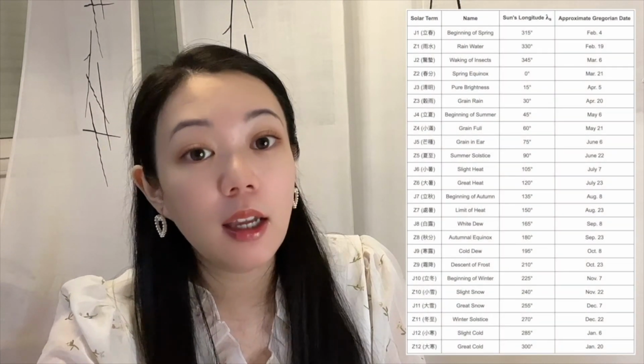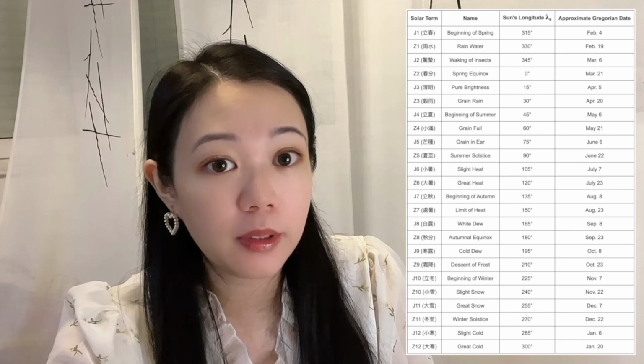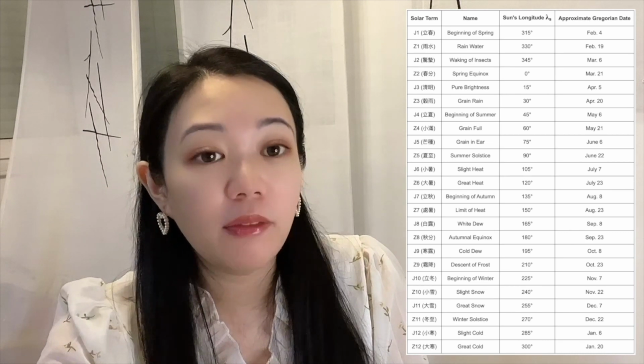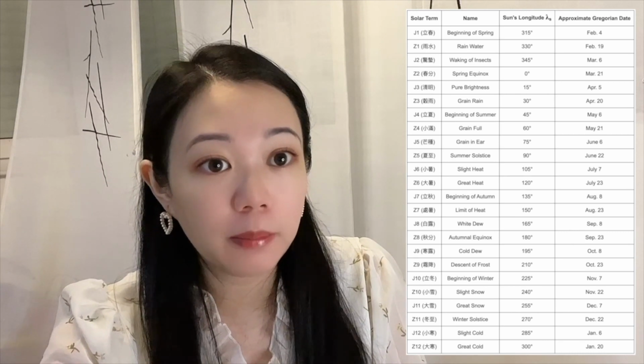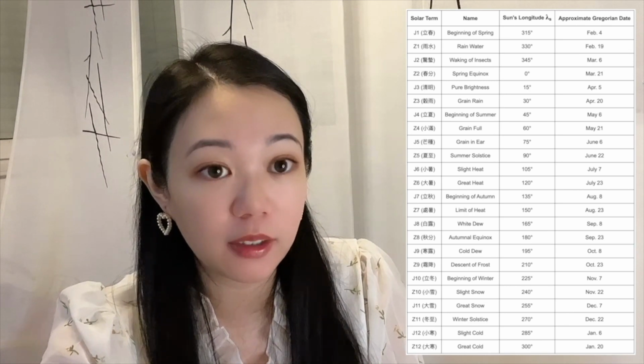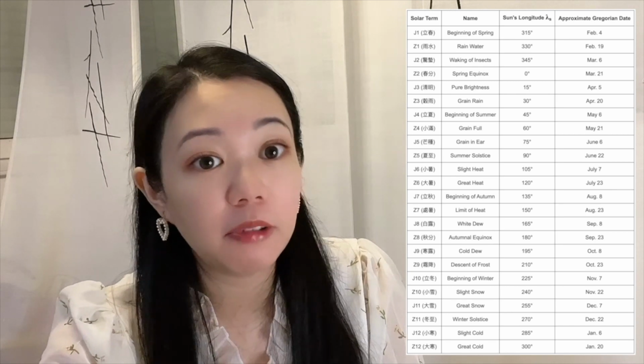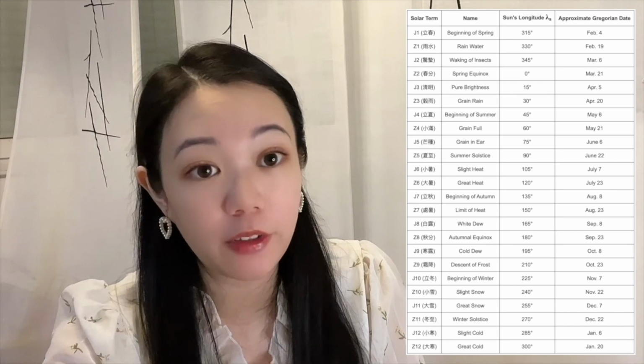pillar of your chart. The 24 solar terms consist of 12 pairs of major and minor solar terms interlaced with each other. And the 12 major solar terms are the ones that determine the change of the month pillars. They are the major phases of the season and the climates of the year, which reflect the positions and the relationship between the sun and the earth.